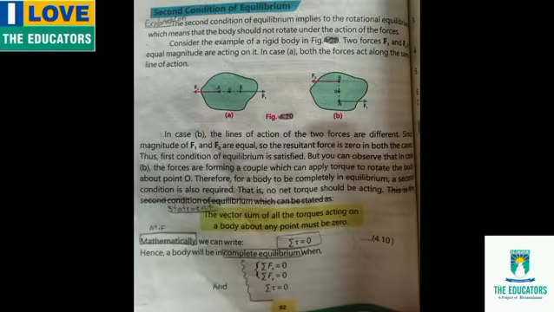Similarly, along the x direction, F1x, F2x and so on will be equal to 0, and along the y direction, F1y, F2y, F3y and so on should also be equal to 0. The mathematical form is written beside the page. Summation F is equal to 0 is the general mathematical form, and the other two forms can also be written: summation Fx is equal to 0 or summation Fy is equal to 0.